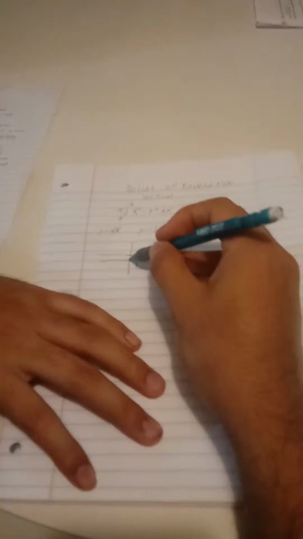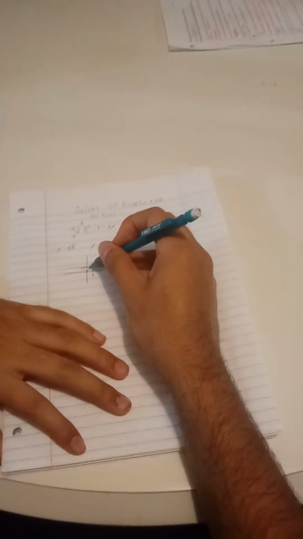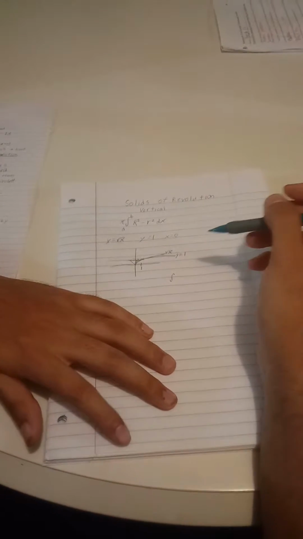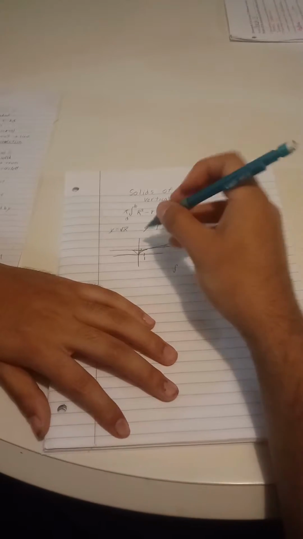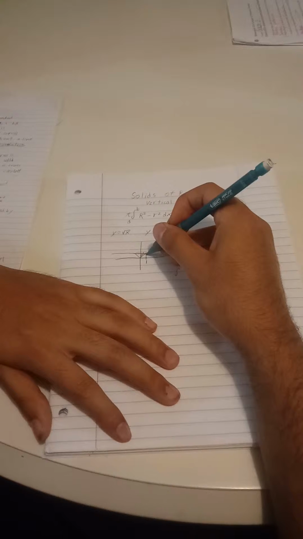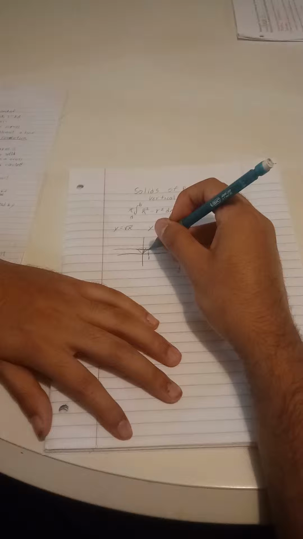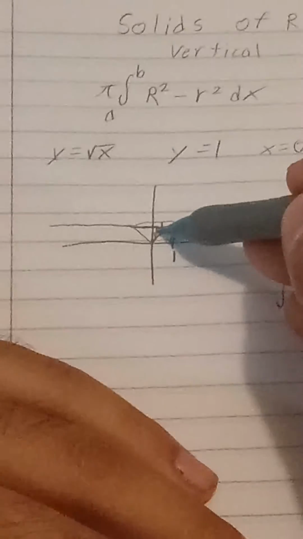So y equals 1. Your integral is going to be from 0 to 1 because you're revolving around x equals 0, which is right here. So you're looking for this shaded part. In order to isolate that, you take it like it's with respect to the x-axis, even though you're revolving around the y-axis, because your top is going to be 1 to get this part. That's going to be your big R, and your little r is going to be square root of x, because you don't want anything underneath it.